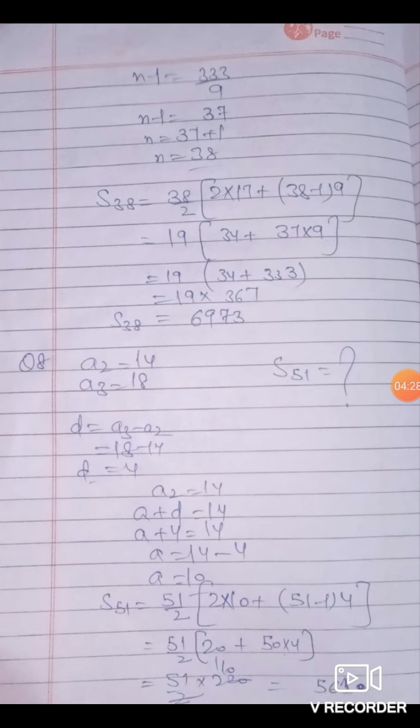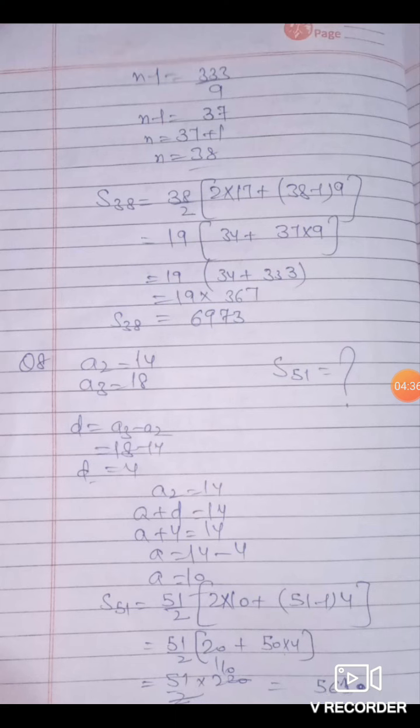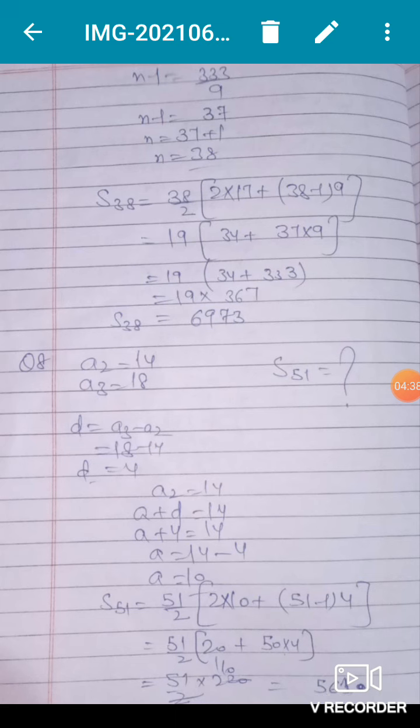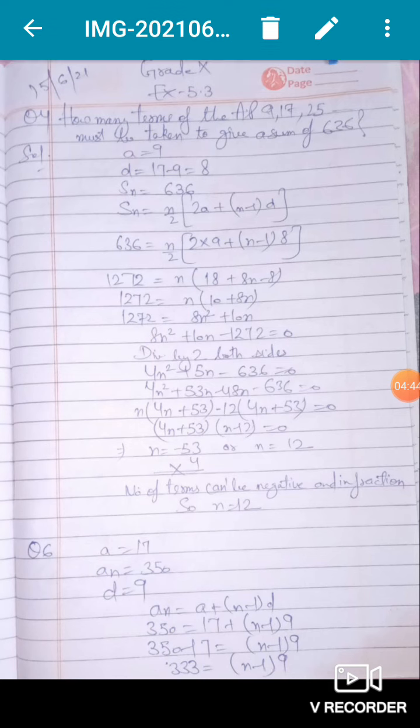In this sum, firstly he has not said how many terms there are. The first term is this, the last term is this, so how many terms are there and what is their sum? Both things we have to find. So we can see a, an and d are given to us.